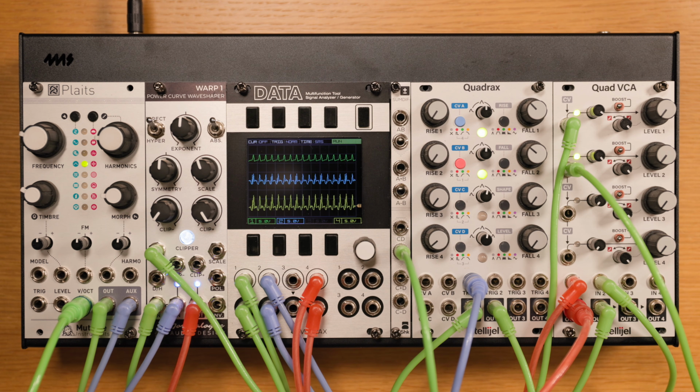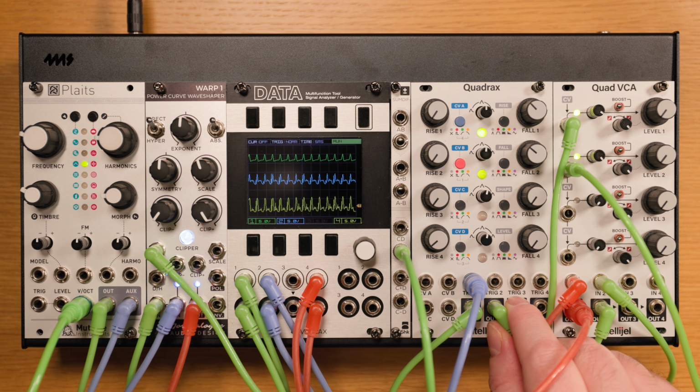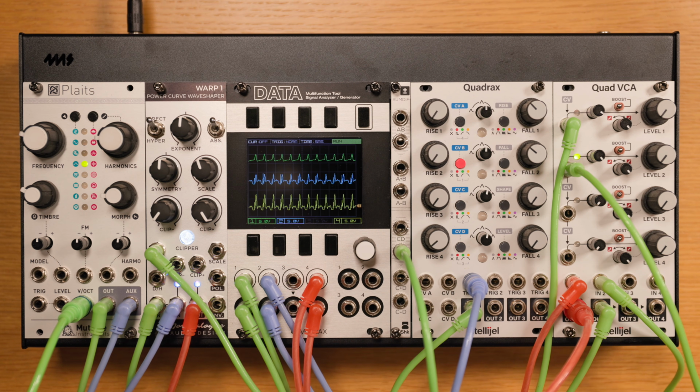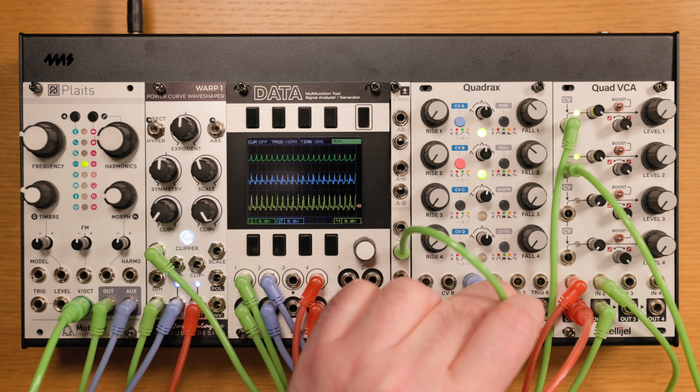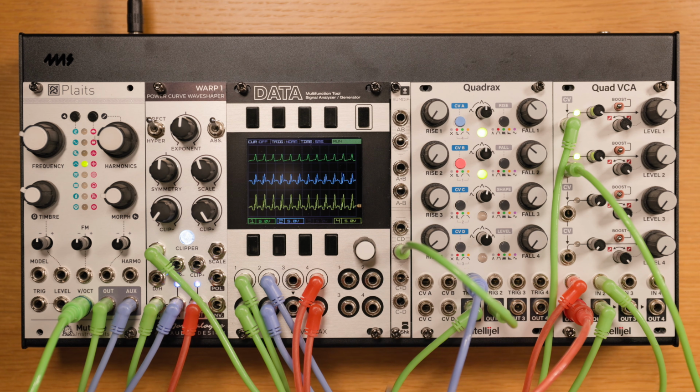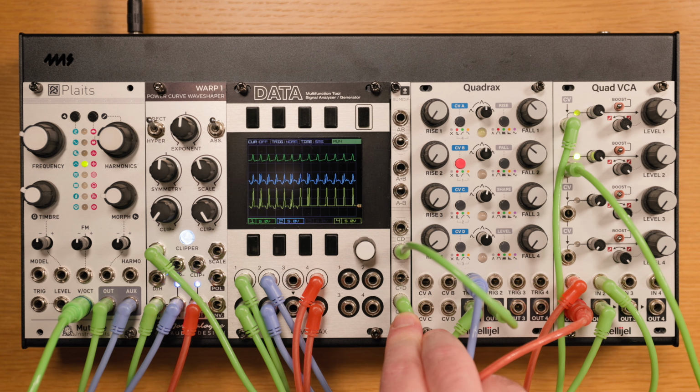So far, we've been only using the positive part of the exponent control for that soft clipping, because we're giving it a positive envelope, but if we invert the envelope so that it's a negative voltage, then we'll go counterclockwise on the exponent and get that other sound. I'm going to use the sum diff to do that by unpatching the output from Quadrax into the quad VCA, instead sending it through the CD channel and then doing 0 minus that voltage to invert it.